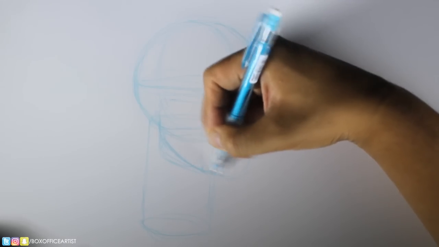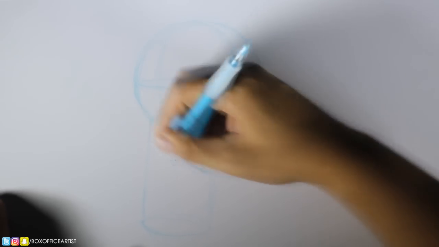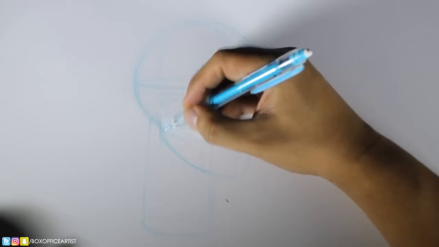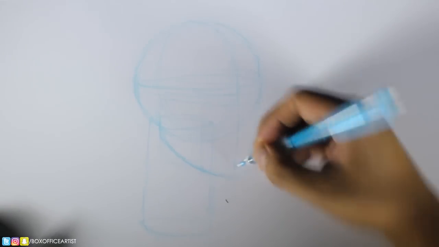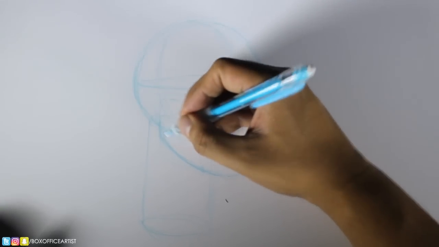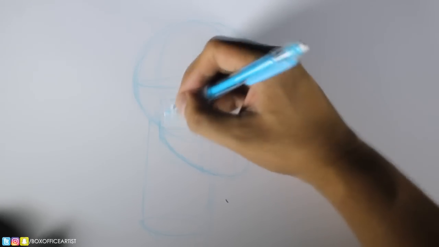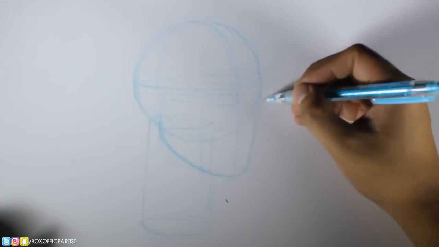The jaw on a female, no matter what size, is a little bit more slender. It's not as hard edged as a male. Even turning it from the square into this soft curved line already helps a lot in making this feel a little bit more feminine.